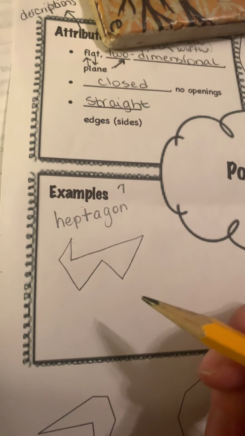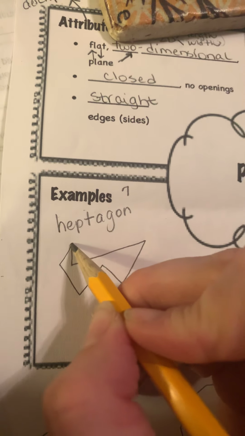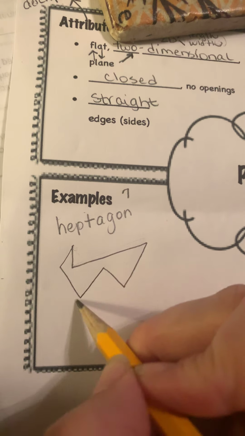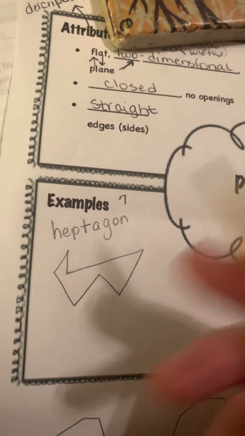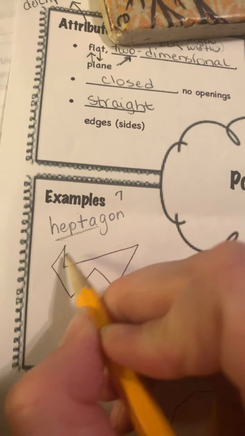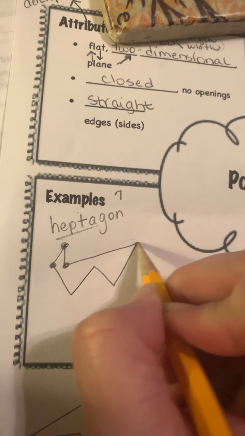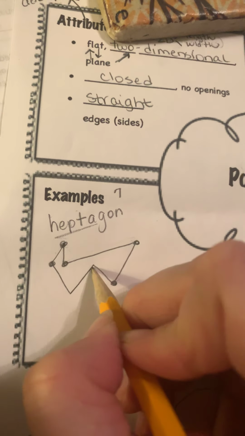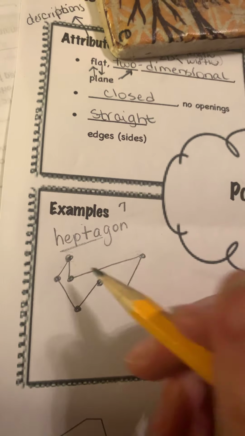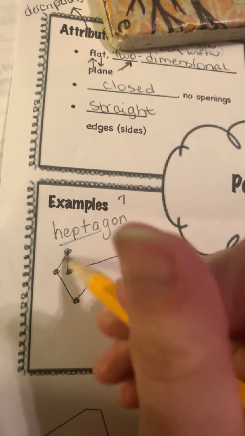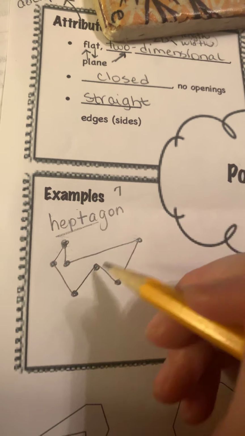Does it matter what it looks like? Nope. To be a polygon, I just have to make sure that my edges are straight, that they connect, and that it's flat. And to be hepta, you have to be 7. Well, 1, 2, 3, 4, 5, 6, 7. You can copy mine or you can make your own. I'm going to come around and make sure. And then I want you to prove that it is a heptagon by either highlighting or finding vertices.